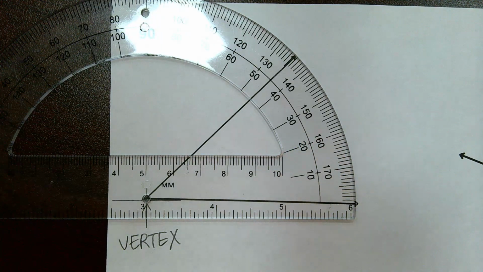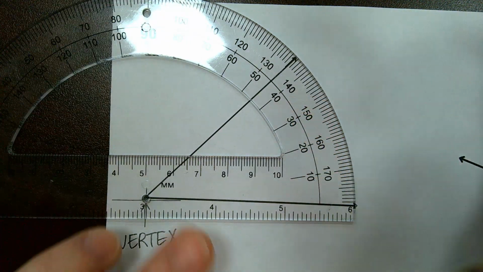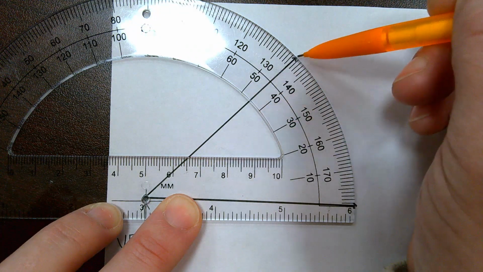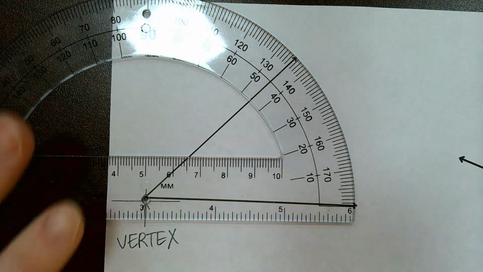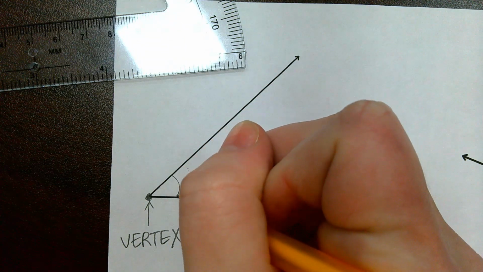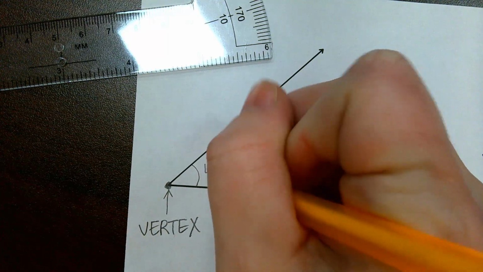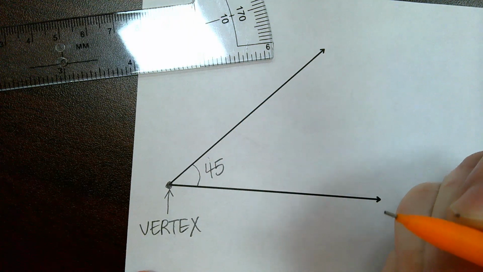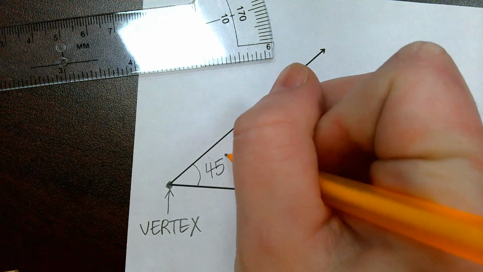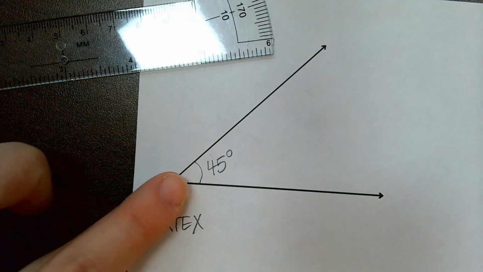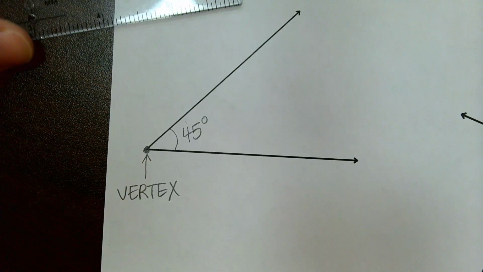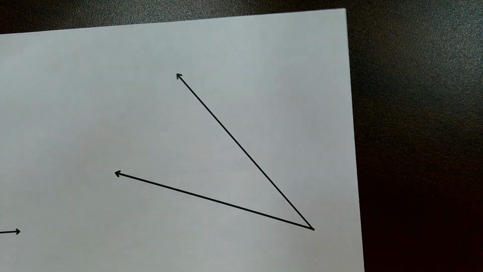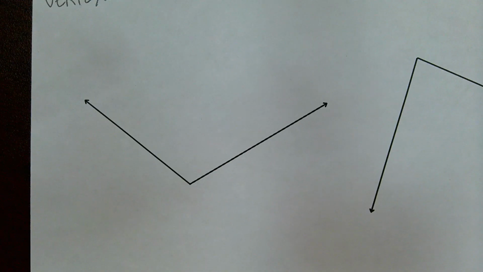So about where is this angle falling? About 45 degrees. It looks like it's right on the dot there. So we are going to label this angle, and I'm going to put 45. You guys know how to write degrees? You know that symbol? Yep, just a little circle in the top right hand corner. So this angle is 45 degrees. Very good.